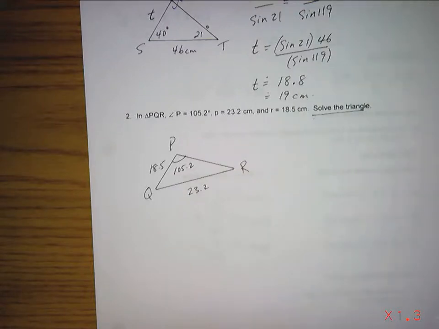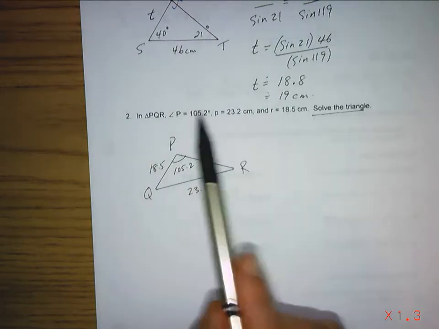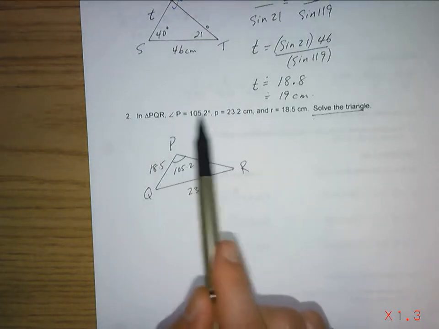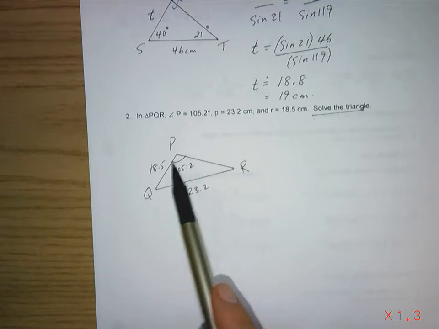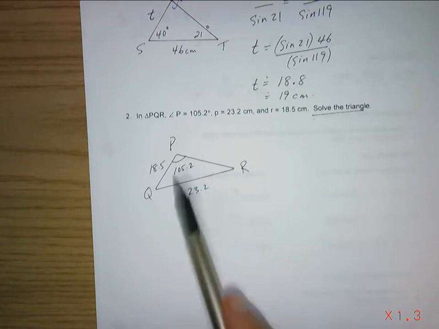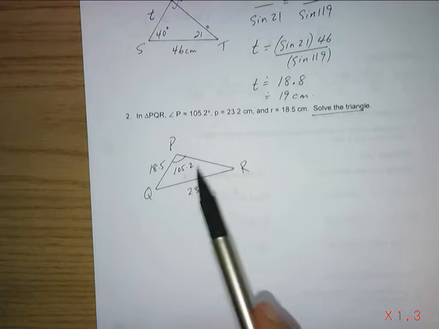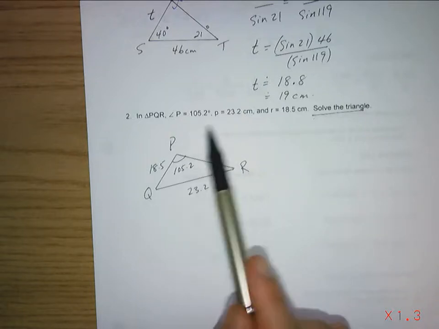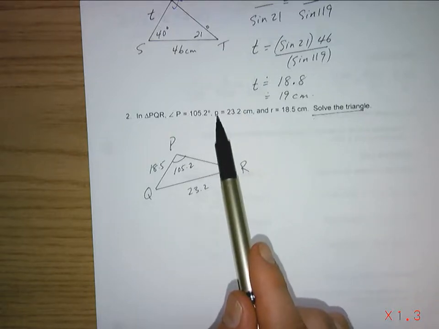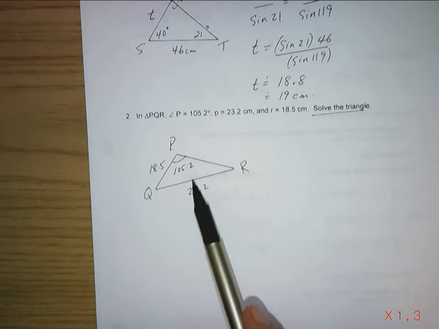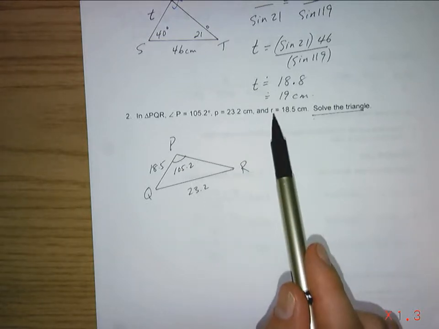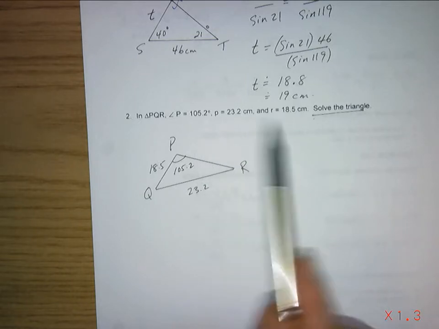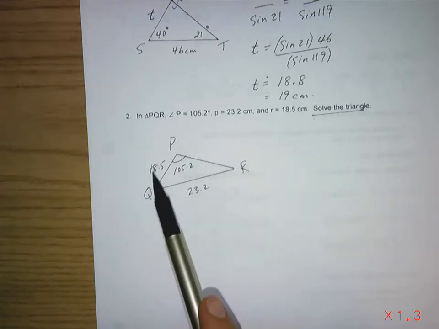Okay, welcome back, ladies and gentlemen, and we're looking at example 2. So I went ahead and I made my triangle. Now what I did was I looked ahead and I noticed that this angle was 105.2. So I made this a bigger angle than 90 so that my triangle might look a little bit half decent. So that's P. Now the side length, little p, is opposite the vertex, big P, so that's going to be 23.2 here. And r is going to be the side length opposite vertex R, so that's going to be 18.5.